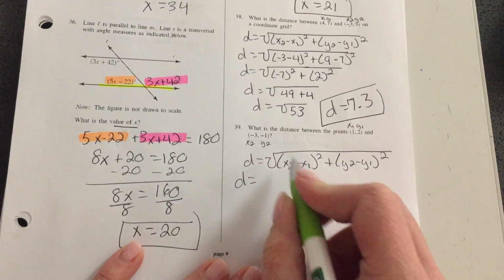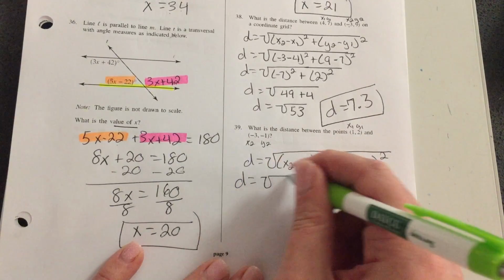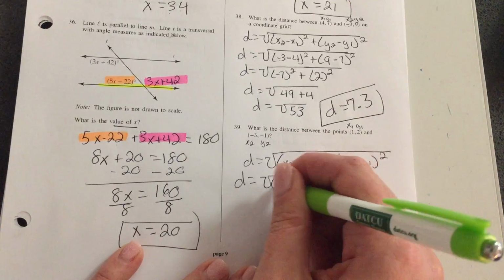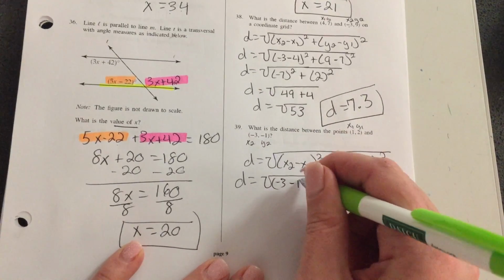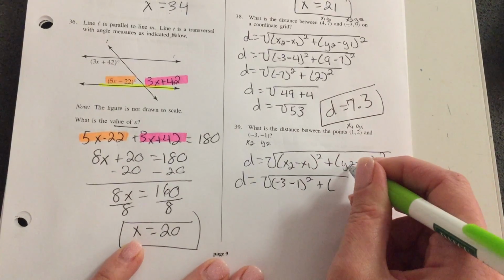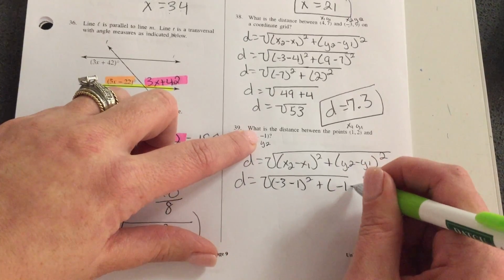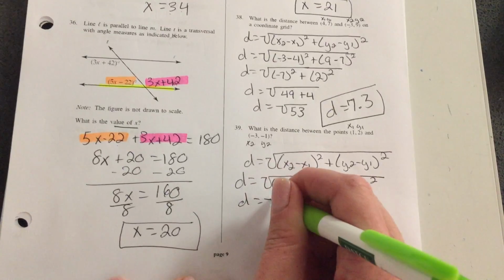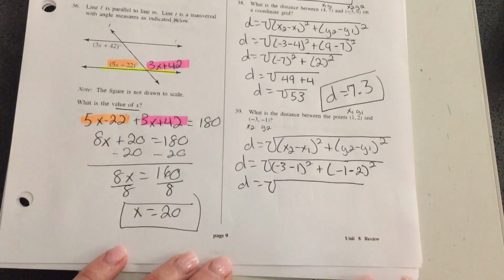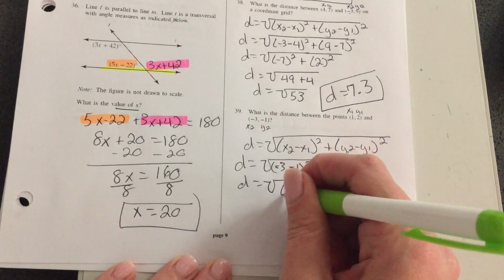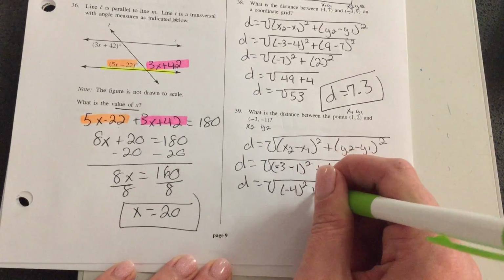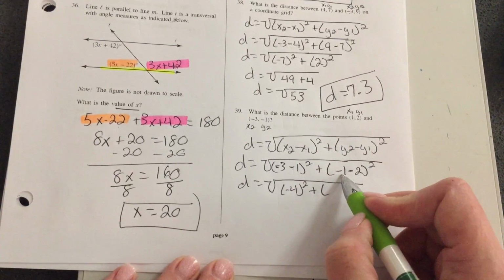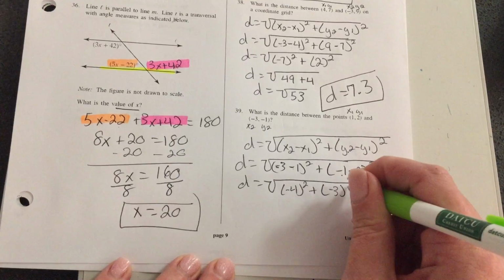D equals, so x2 is negative 3 minus 1 squared. Y2 is negative 1 minus 2 squared. Now we just have to subtract what's in the parentheses. Negative 3 minus 1 is negative 4 squared. Plus negative 1 minus 2 is negative 3 squared.